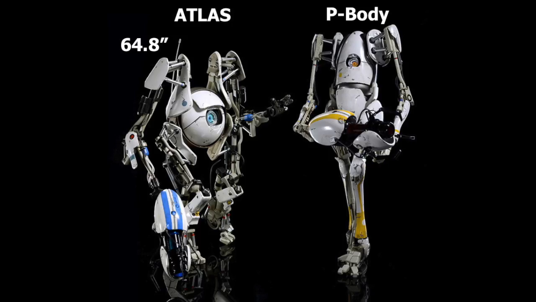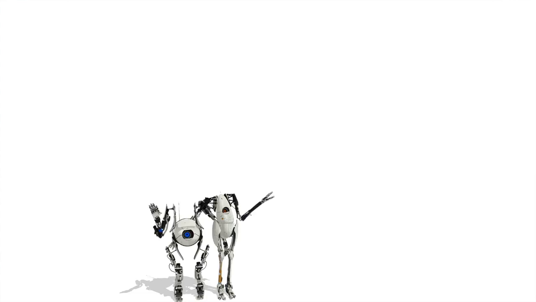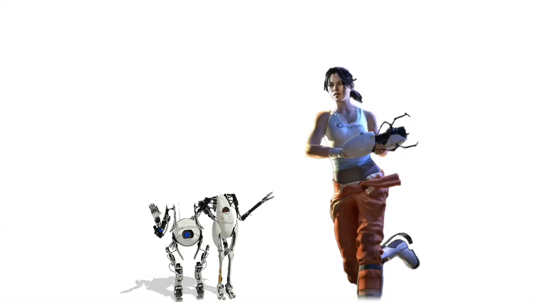In doing so, we can determine that Atlas is 64.8 inches tall, while Peabody is 72 inches, making him a whopping 6 feet. Am I the only one surprised by this? I swear when I first saw these cute little guys, they couldn't have been more than 3.5 feet tall. Anyway, since Peabody is taller, I decided to use him as the constant for this experiment.